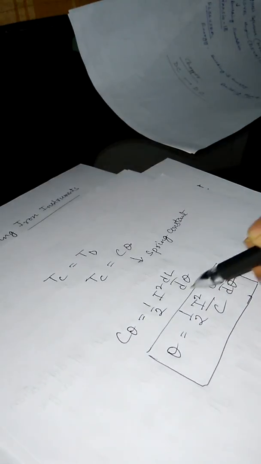This theta, the amount of deflection, is directly proportional to the square of the current. That means the current is the main thing that is flowing through the coil.